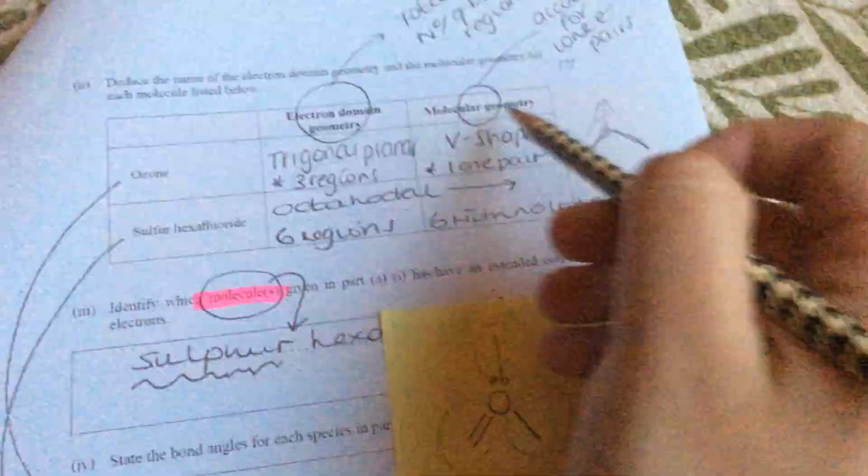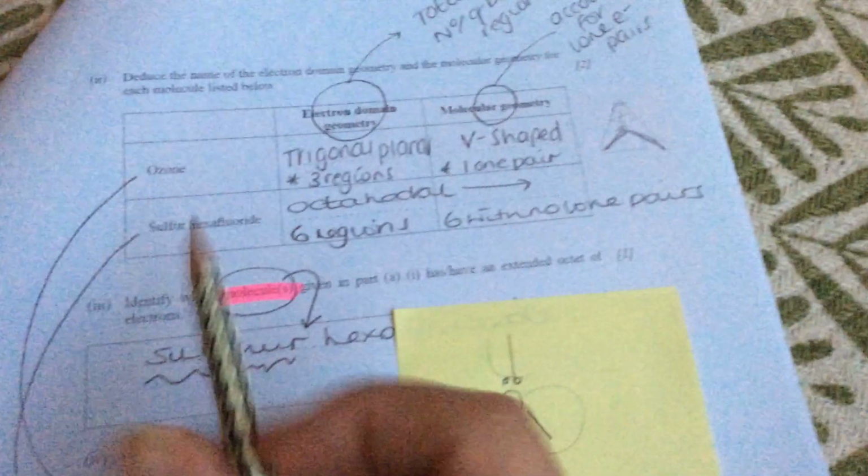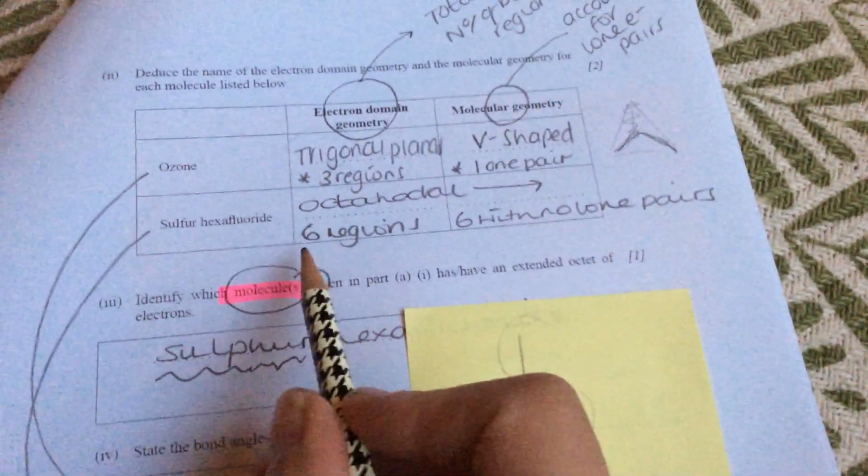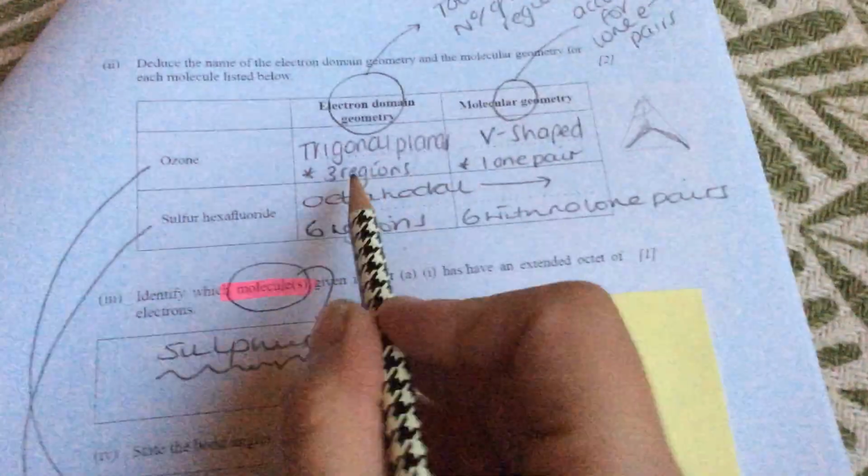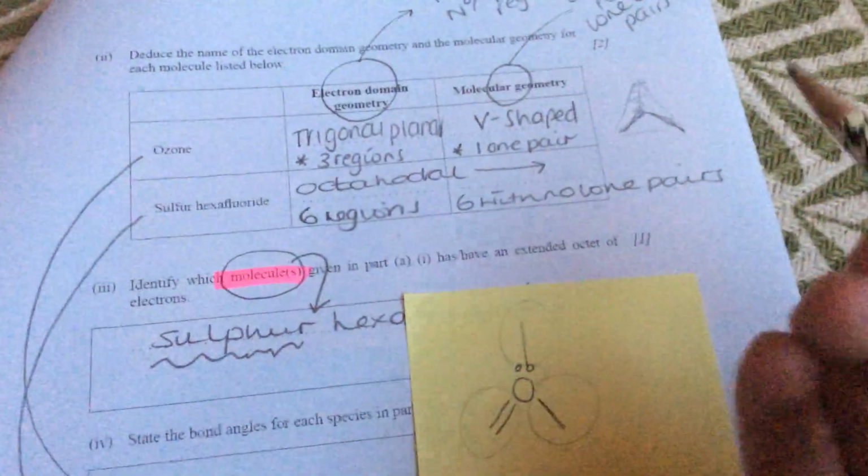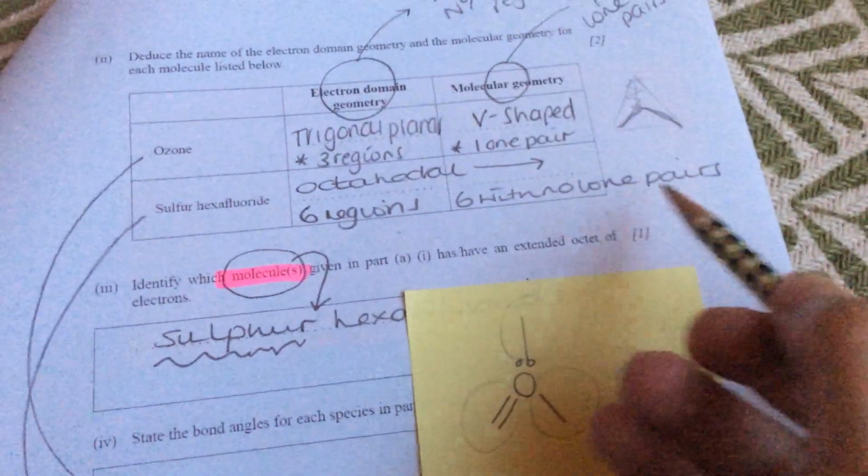So bent or V-shaped would be your molecular geometry for your ozone. Sulfur hexafluoride, it's got 6 bonding regions, so octahedral. All of these bonding regions are bonded, there are no lone pairs, so it remains octahedral. There's no change, there's no difference there.